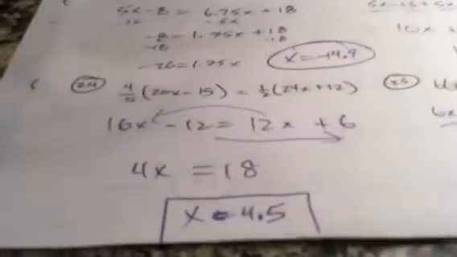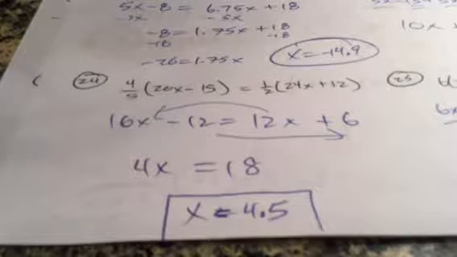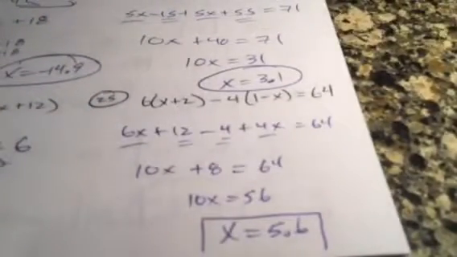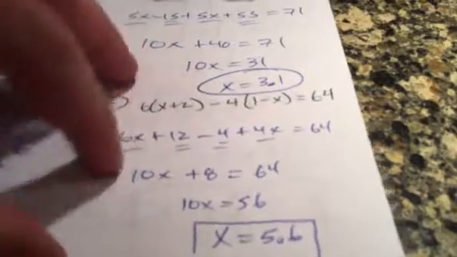Okay, gonna see if this makes it a little better lighting there. Looks a little fuzzy. There we go. On 24, not much to say there. Subtract 12x, add 12. That's what the arrows mean. Arrows just mean move it over, do the correct operation. Negative times a negative is a positive 4x. That gives you 10x. 12 minus 4 is 8. Subtract 8, you get 10.6.